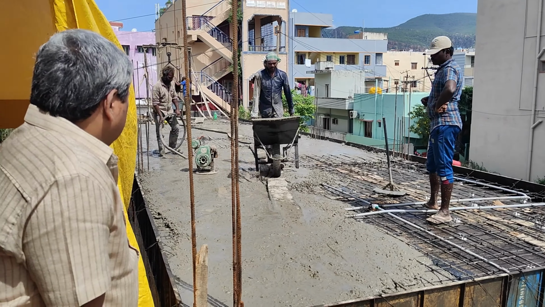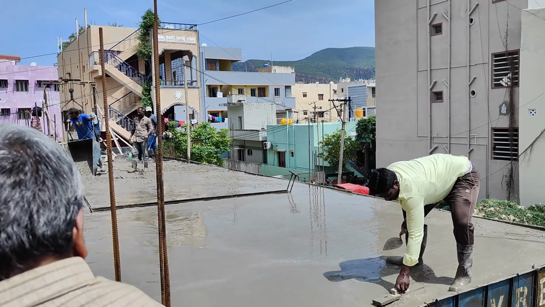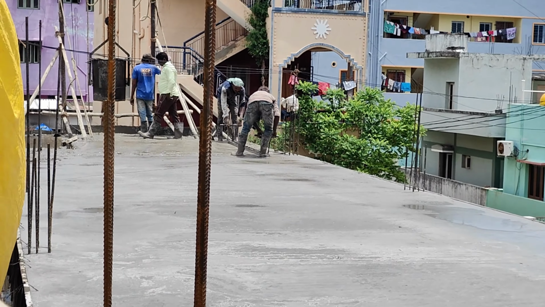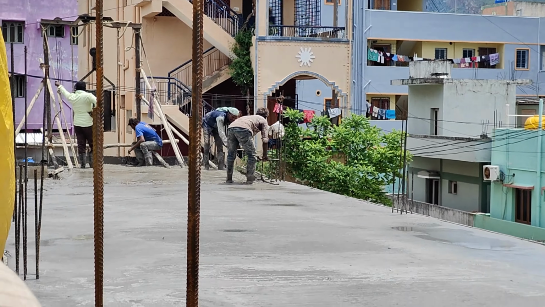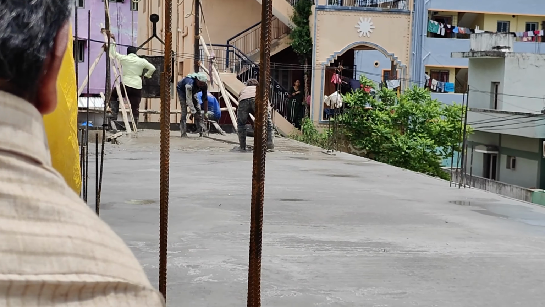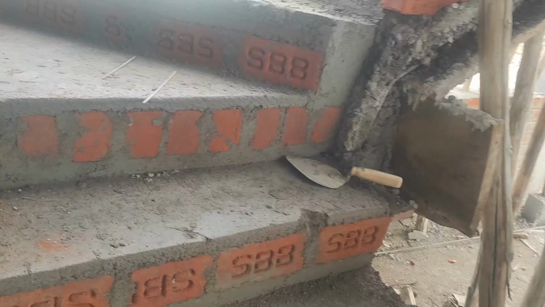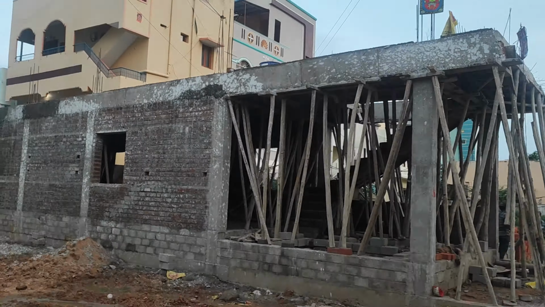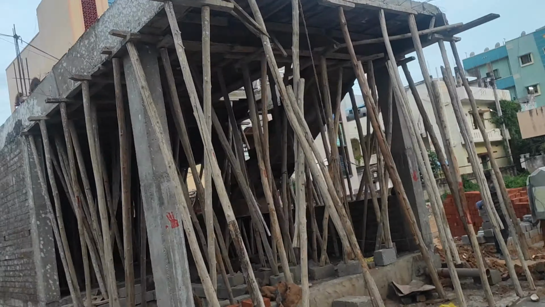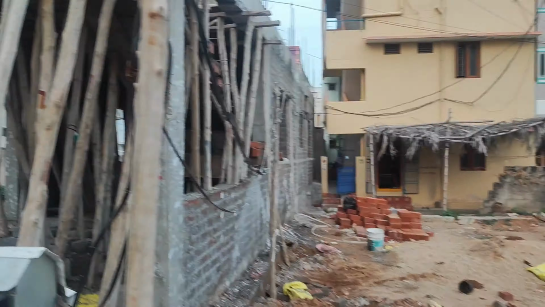After the slab is completed, it's customary to offer food and refreshments to all the workers as a gesture of gratitude and to celebrate this important milestone with joy and unity. This day marks a major step, where the house transforms from foundation level to its full structure, bringing your dream home one step closer to reality.